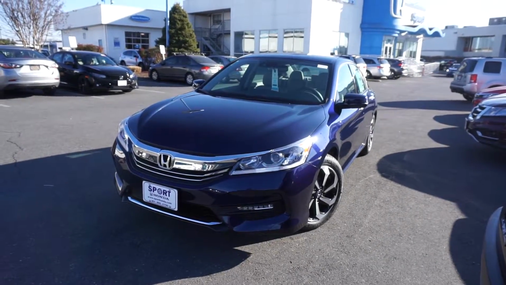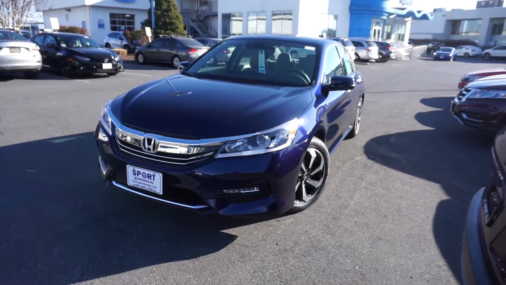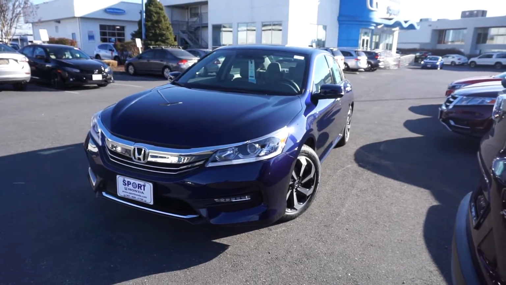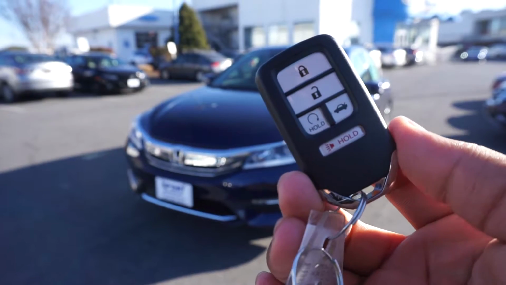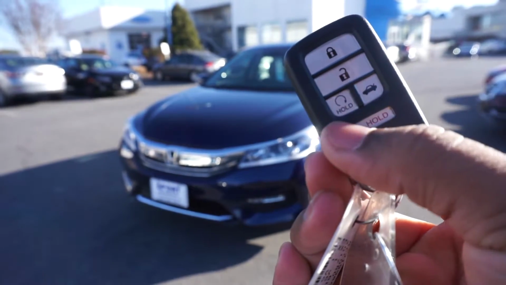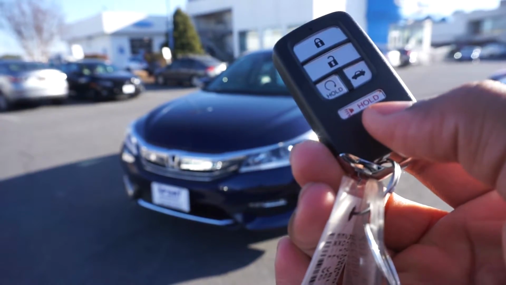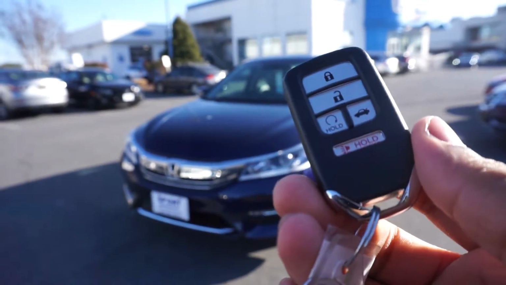This video is on the personalized settings of the 2016 and 17 Honda Accord. So first of all, here's the key fob. So you have lock, unlock, remote start, your trunk release, and panic button. So you do have the smart key on this model.